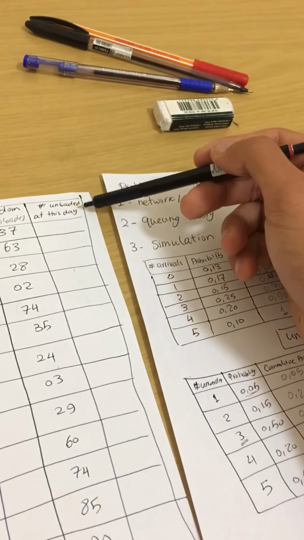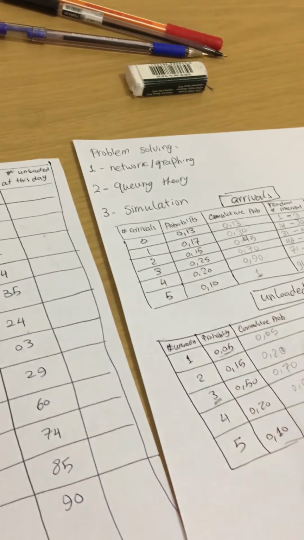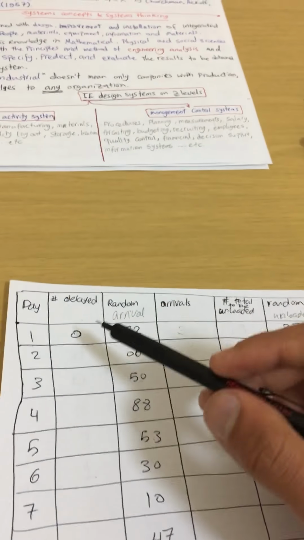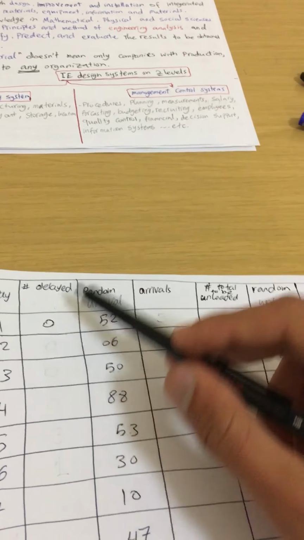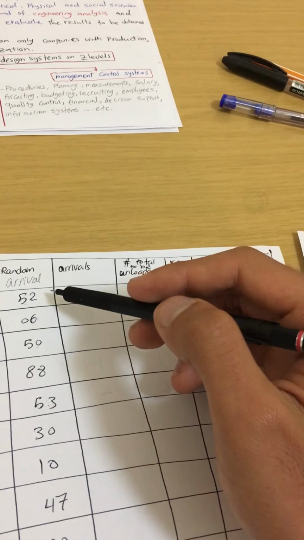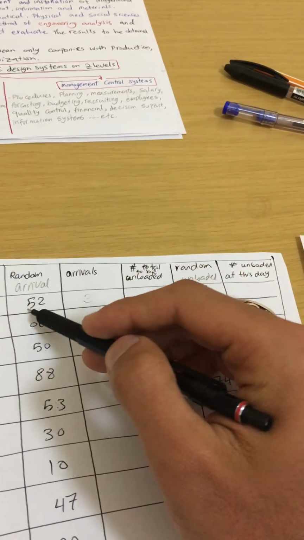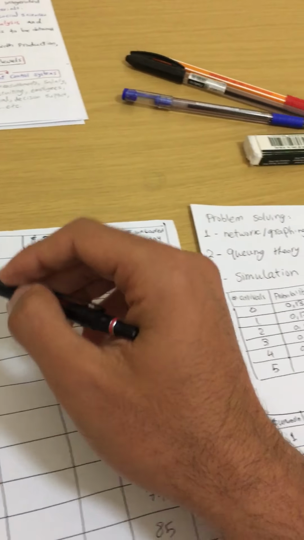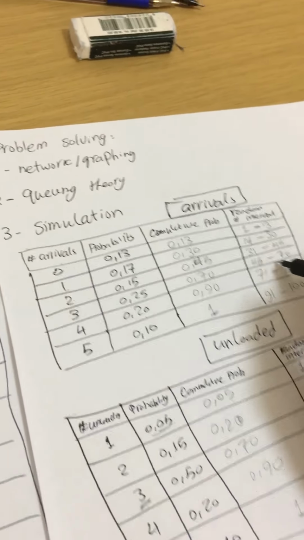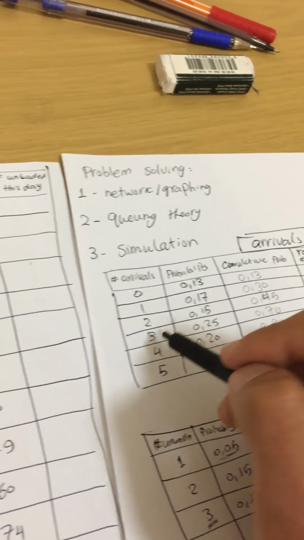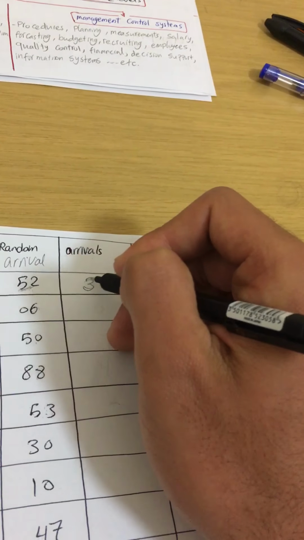And this is the number of trucks unloaded in that day, from that table also. So we will start. In the first day, we have just 0 from yesterday because we're just starting today. And we say, okay, how many arrivals have come? And we get it from the table. So we have random 52. The computer says 52, so 52 is lying here in this row. That's 3 arrivals. So we have 3 arrivals in the first day.